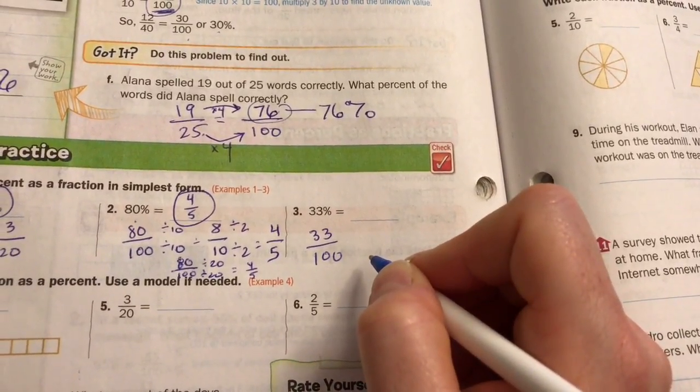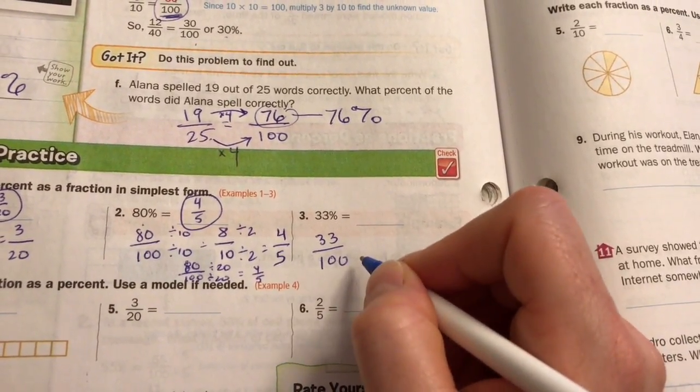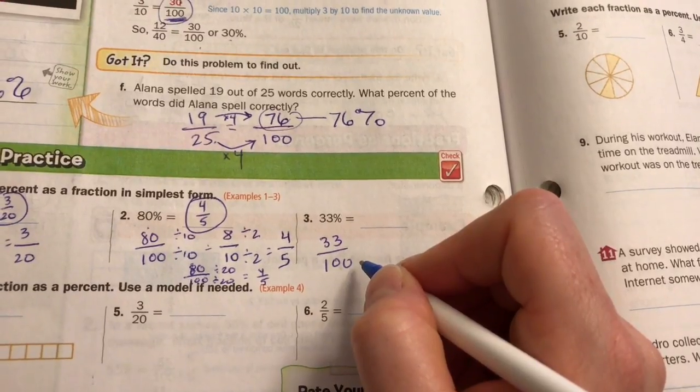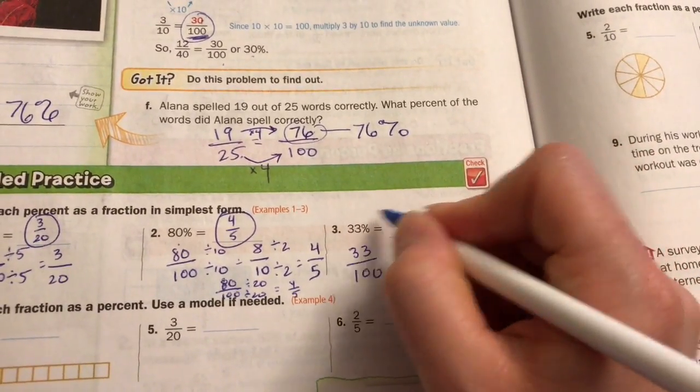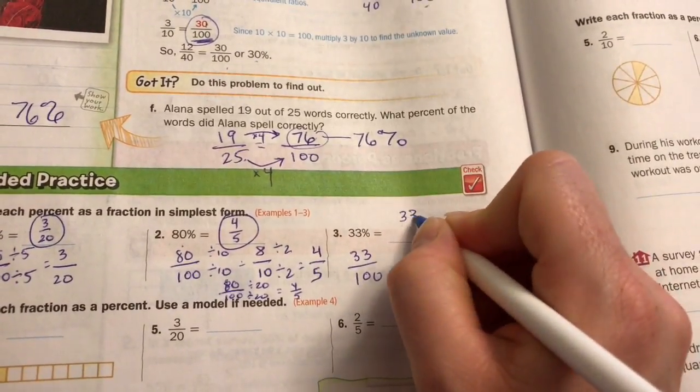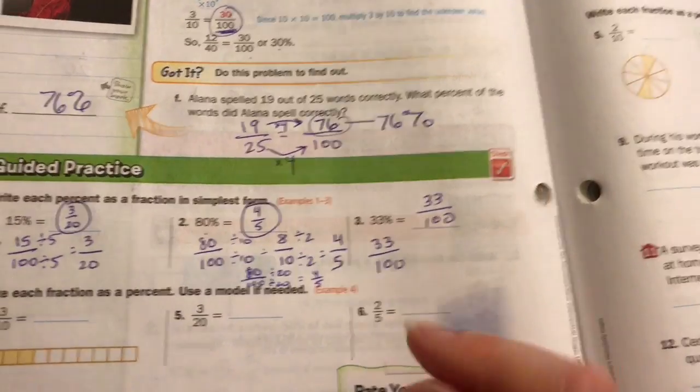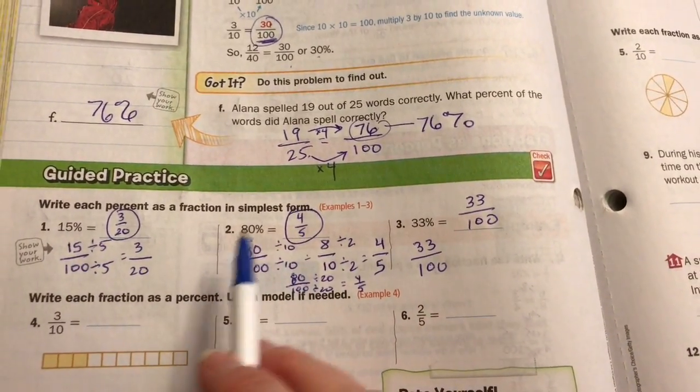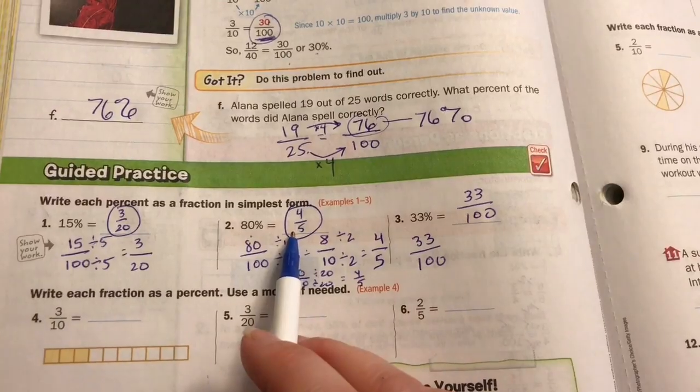Okay, here's the bad news. This can't be simplified any further. So I guess that's good news because you don't have to do any more work. All right, there you go. All right, so we just turned percents into fractions in simplest form.